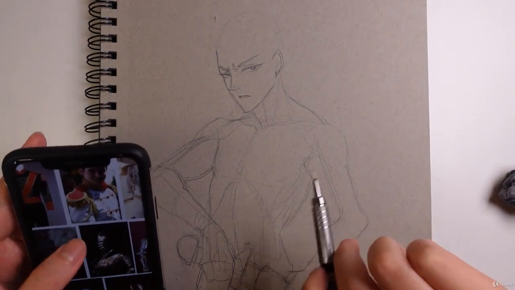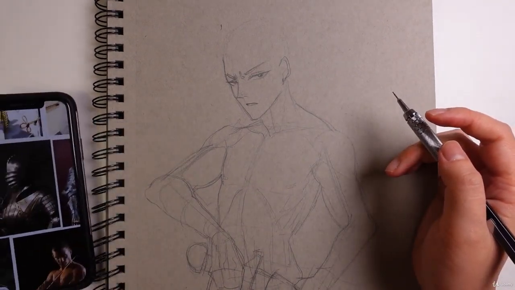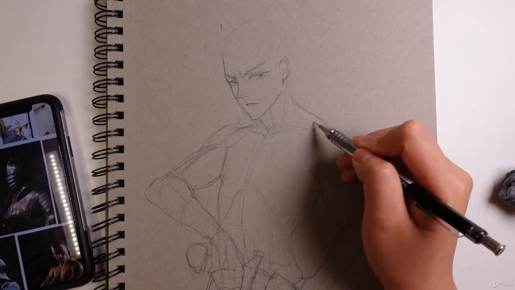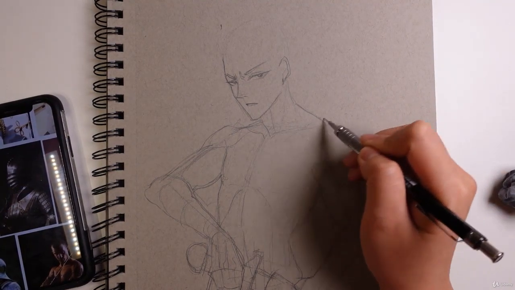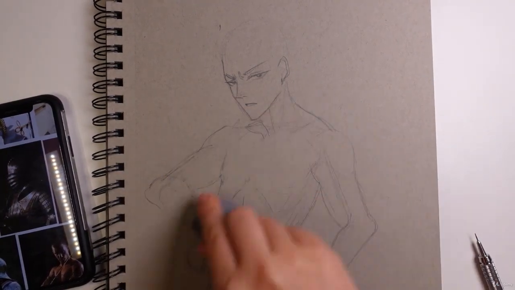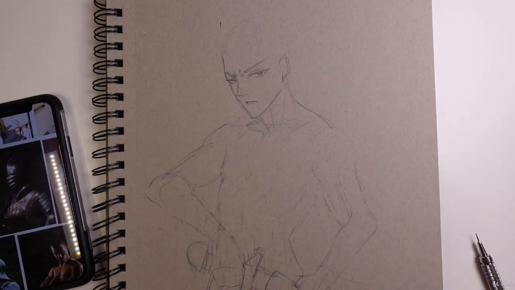So I'm going to go ahead and do some armor on him. I'm going to put this to the side here. I like the idea of those chest plates, so I'm going to be drawing on top of his body. But first I'm going to erase a lot of his body just so I don't get distracted, but the base is still there. So I'm just going to be doing that as usual.